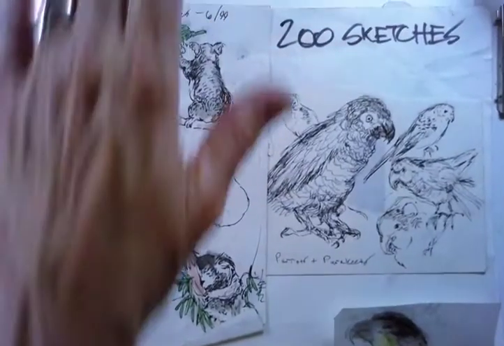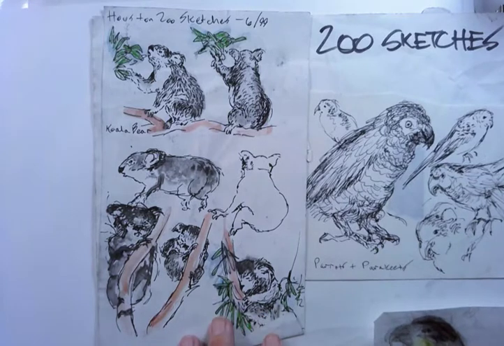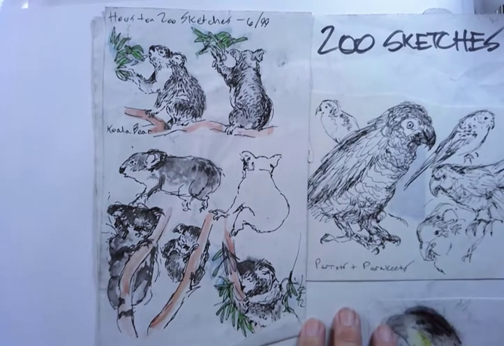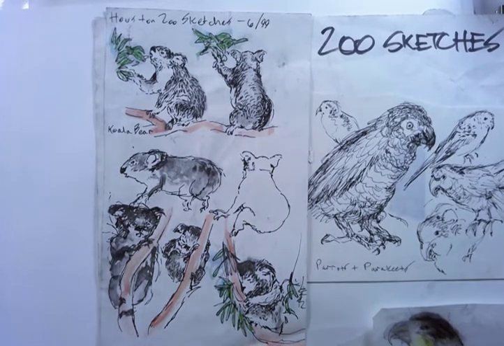These are zoo sketches from the Houston Zoo. So I love koala bears. As a little child, I had a toy called Salty the koala bear. So I've always loved koala bears.